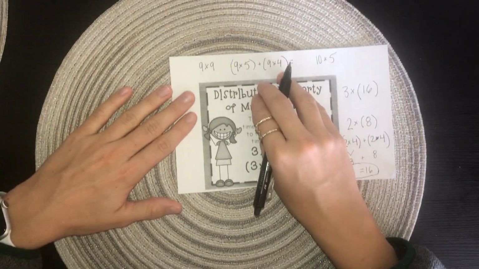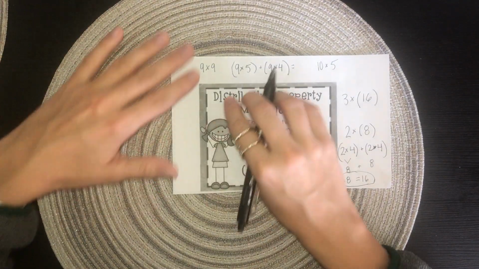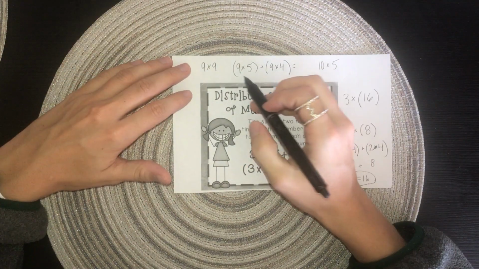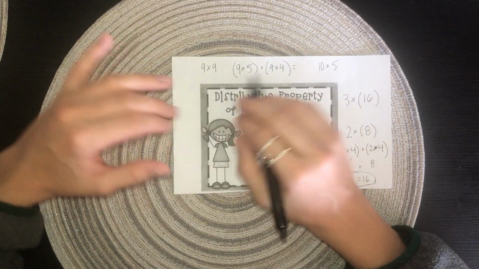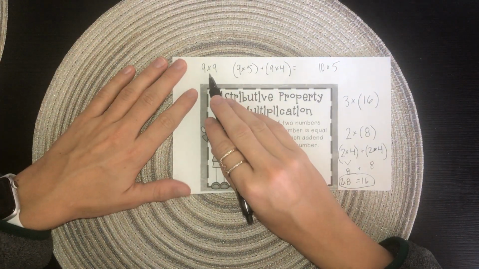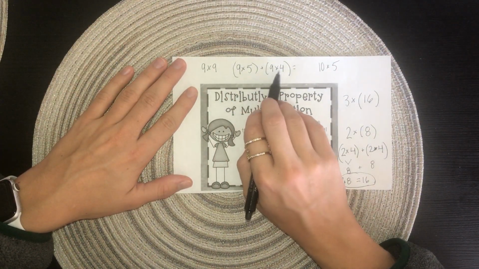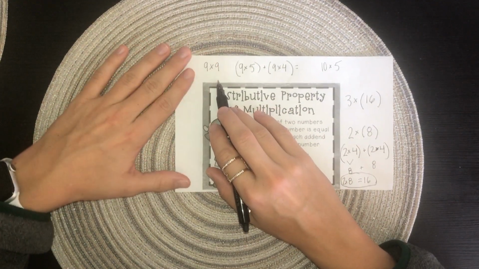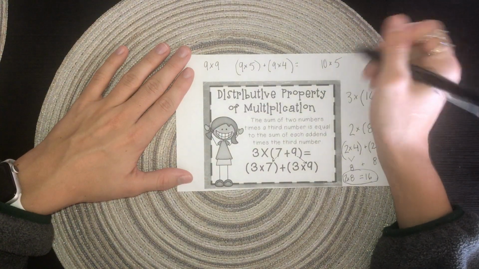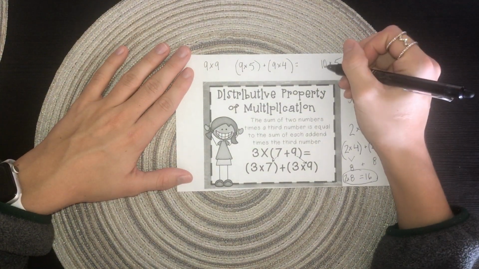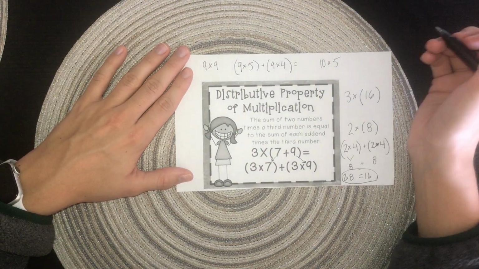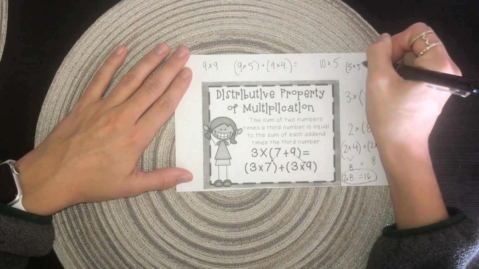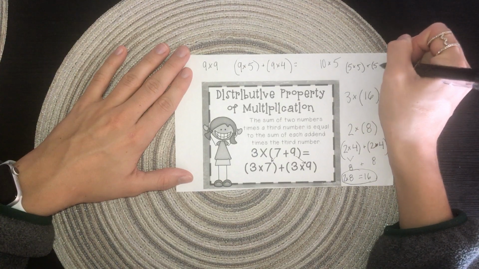And basically what the distributive property is doing is it's just making a multiplication problem easier for you by allowing you to break one of those numbers into a smaller number, because it's much easier to multiply 9 times 5 and then 9 times 4 than it is to do 9 times 9, because it's a larger number. Or say 10 times 5, you could break apart that 10 into a 5 and a 5. So then you could do 5 times 5 plus 5 times 5.